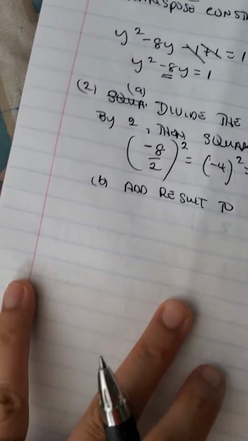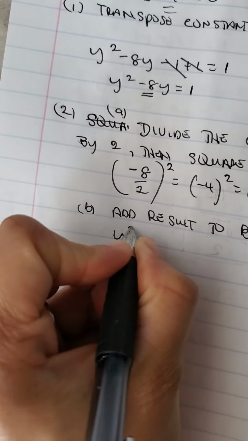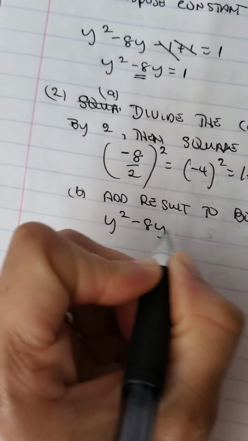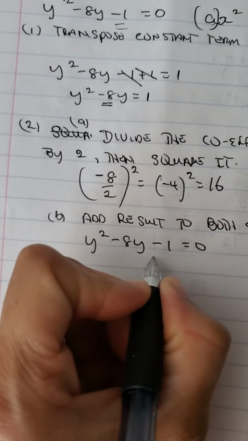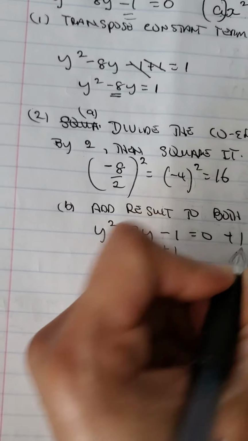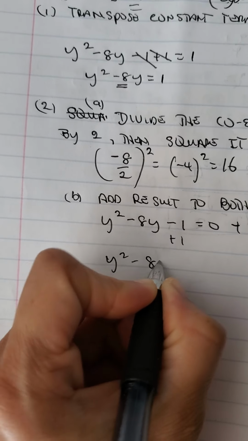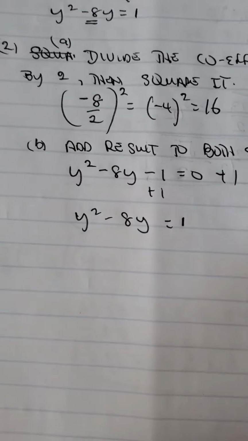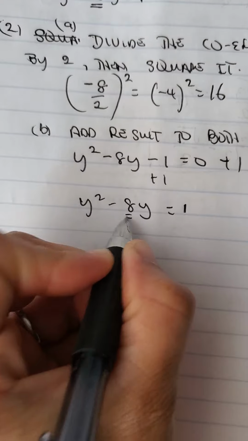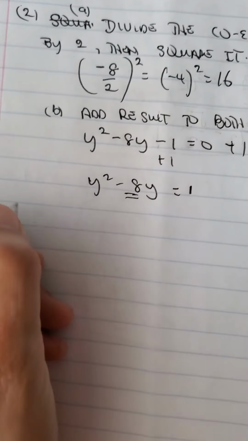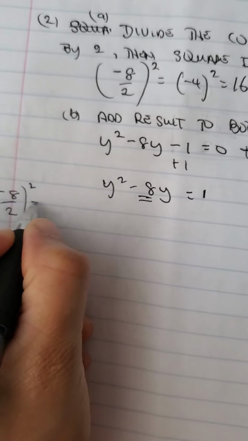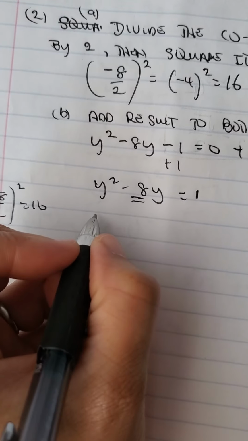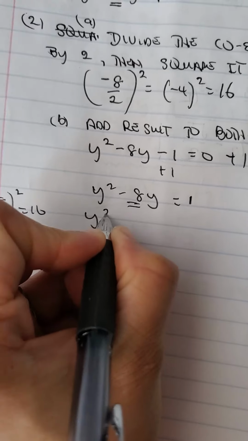That's my 16. So let me just rewrite my equation in case the words start to look jumbled. Are you not following? So here I go. I have my equation. I'm going to transpose my constant term. And this is my new equation. Then I'm going to take my second term here, which is the entire -8, divided by 2 and square it, which would give me 16. And I'm going to add that to both sides of the equation. So my new equation looks like this.